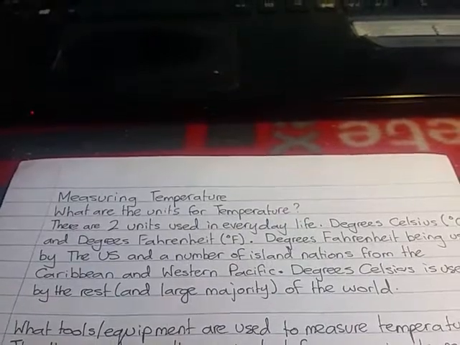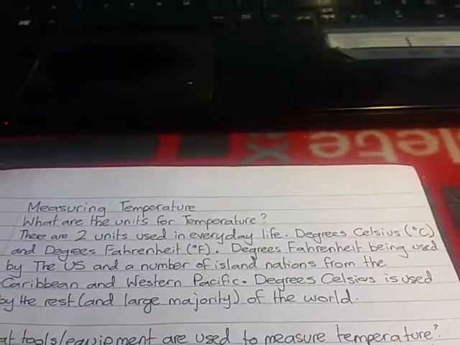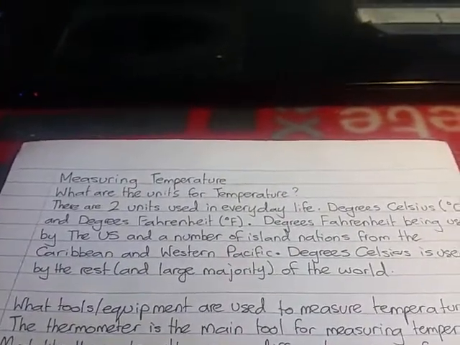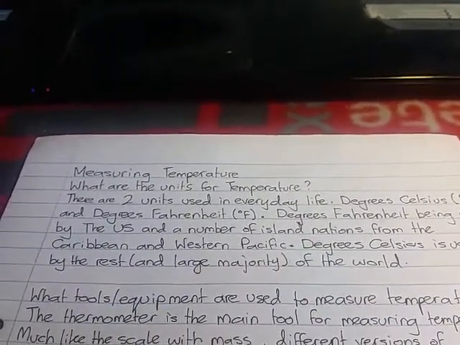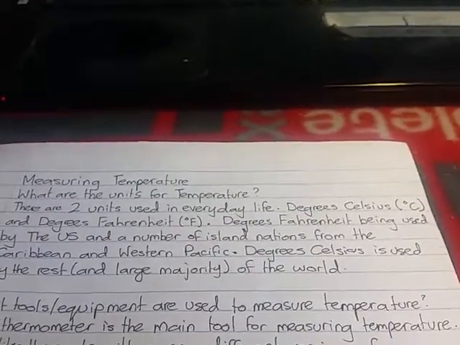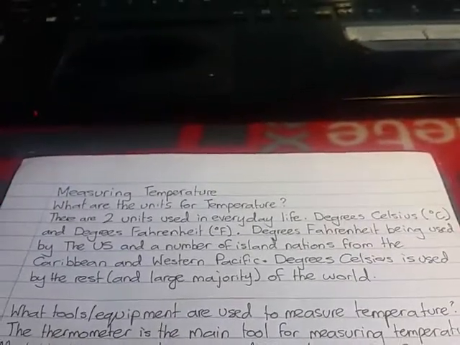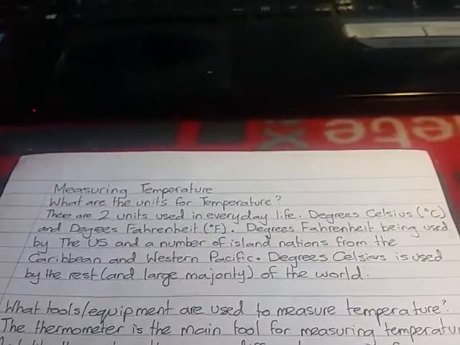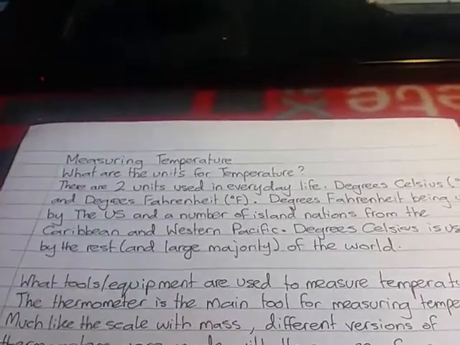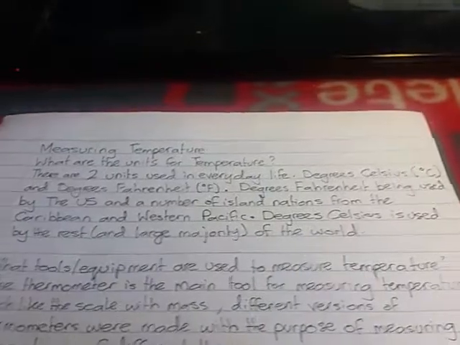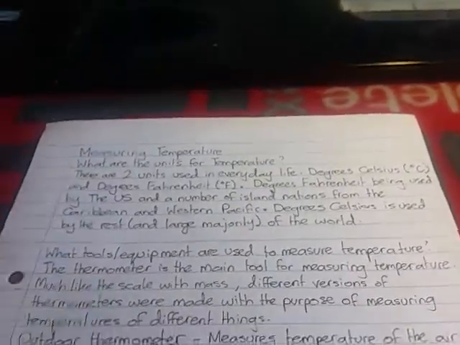What tools or equipment are often used to measure temperature? Just like how the scale is the universal main tool for mass, the thermometer is the main tool for measuring temperature. I mean, it's in its name. Thermo means heat, and meter means to measure. So thermometers measure heat, measure temperature. And like I said, much like the scale with mass, there are different versions of thermometers that were made with the purpose of finding the temperatures of different things.